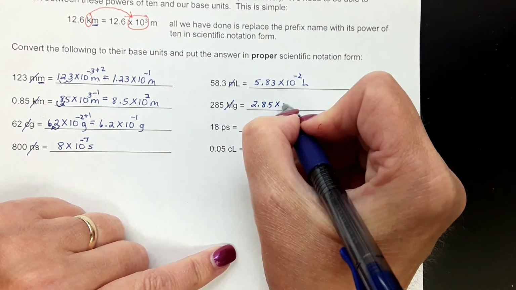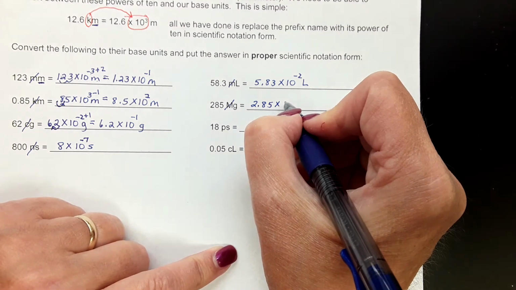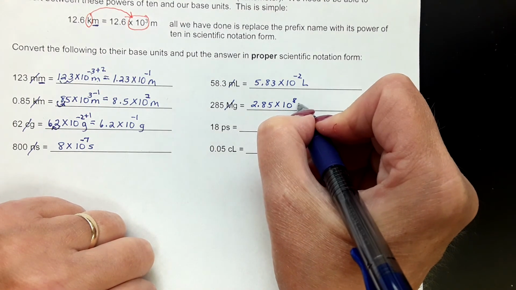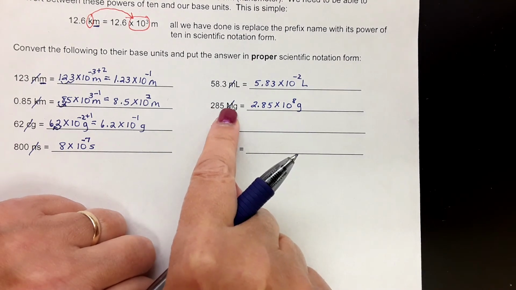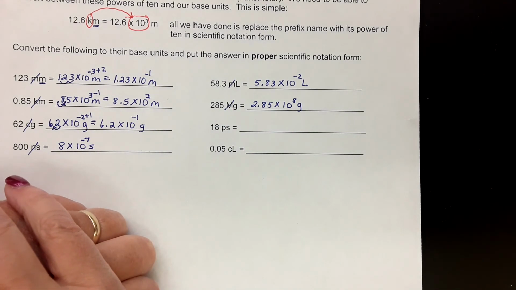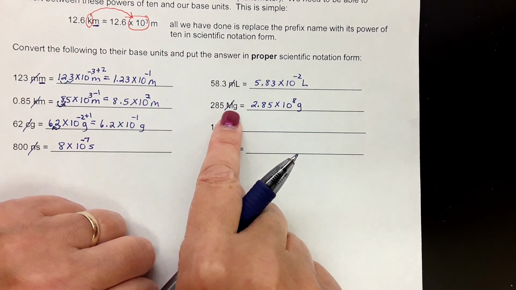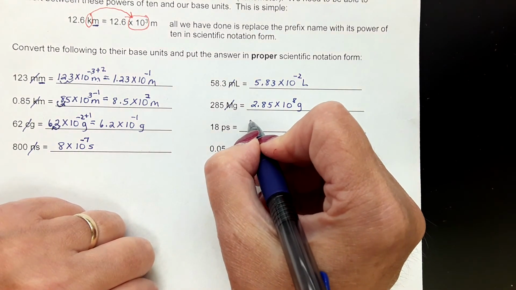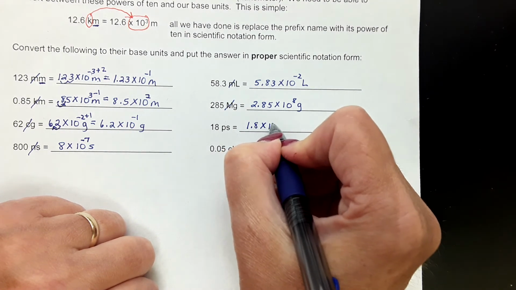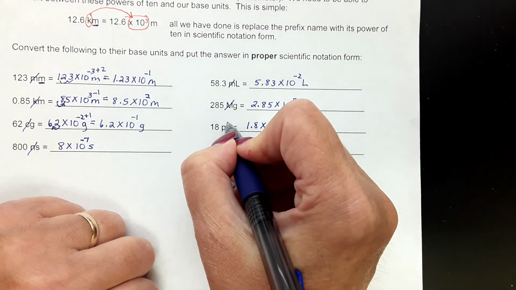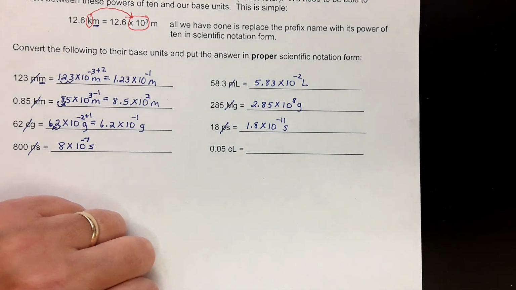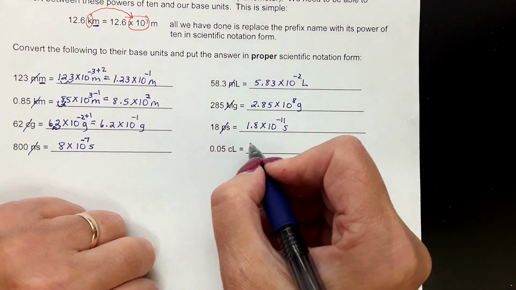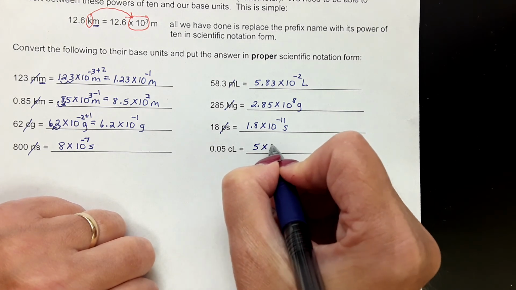So all you have to do is take each metric prefix, replace it with times 10 to the power that it goes with, and it's converted. Just remember to drop the prefix, keep the base. Okay? Because you're going from the decimal place of the mega back to the ones place, the gram. All right, here's another one. Now, once you've converted, then worry about whether it's proper form. Okay? Convert first, then worry about proper form.